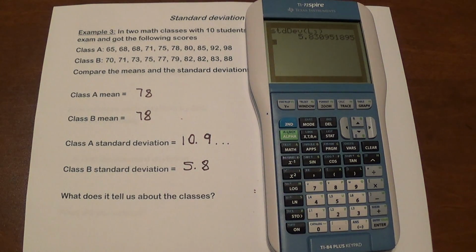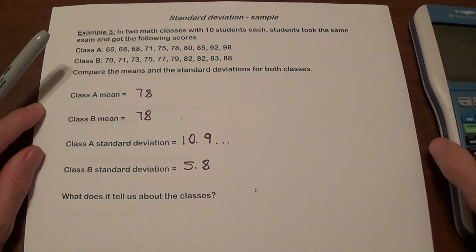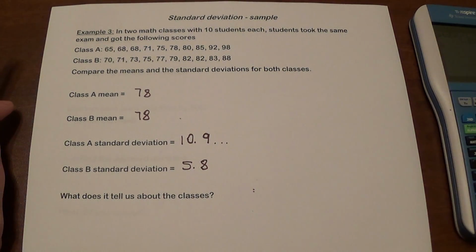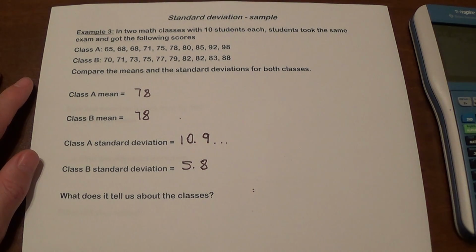Alright. So what does it tell you? Since we have data whose numbers are relatively close because they mean the same thing, not like examples 1 and 2 where you have completely different numbers, these are grades and we can interpret them and understand them better.